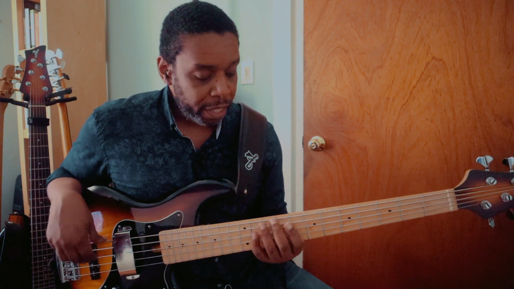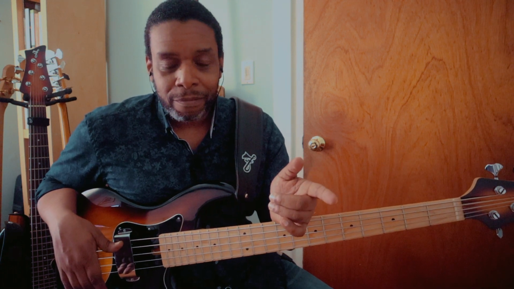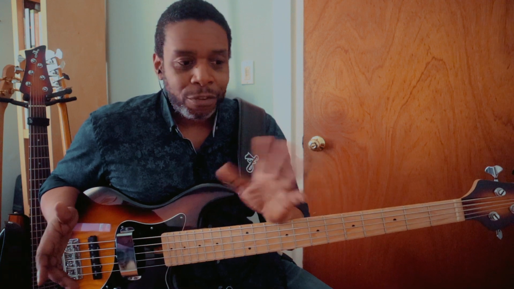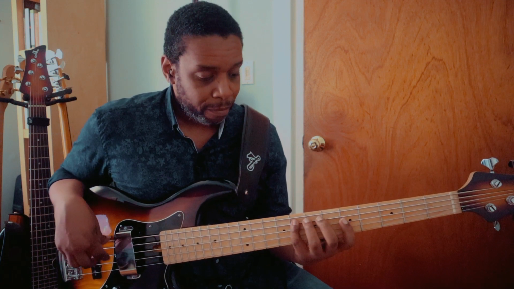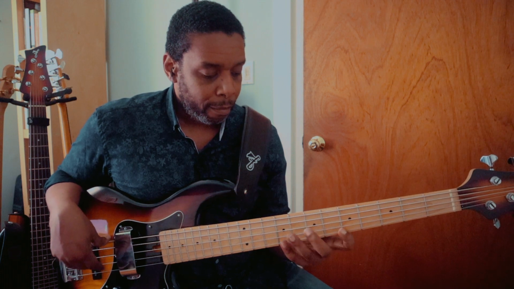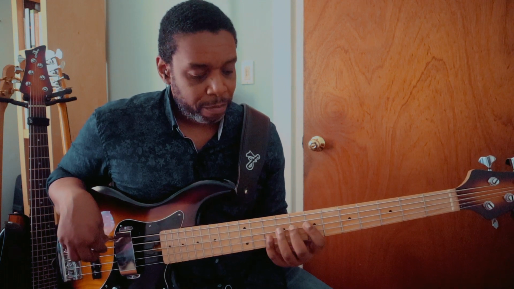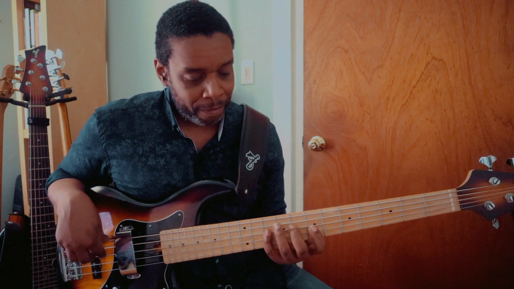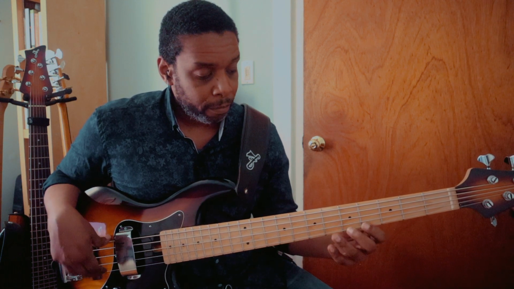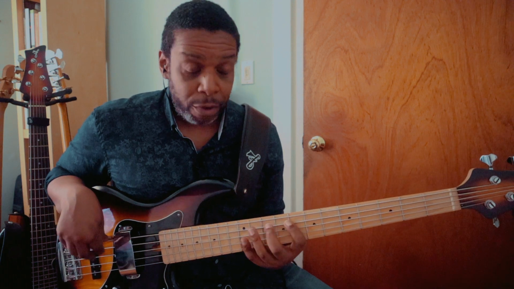The exercise that I'm going to give you to end this is basically going to go from the root to the ninth and then back down to the root. Ultimately, what I want is for you to play that exercise on all of the shapes of the major scale, right? So far, we've got this shape, our trusty shape that we've known for years, 2 notes per string, and 3 notes per string.